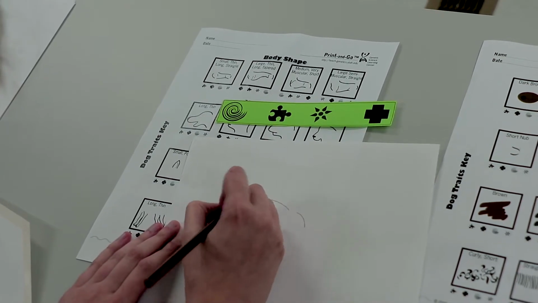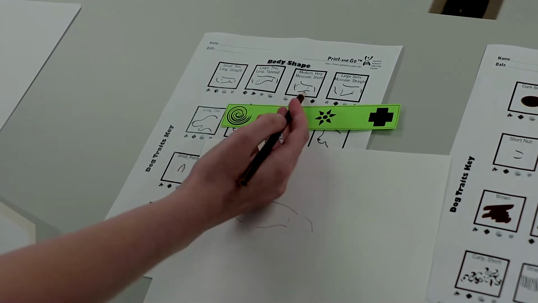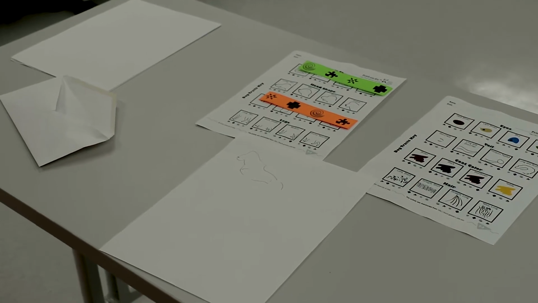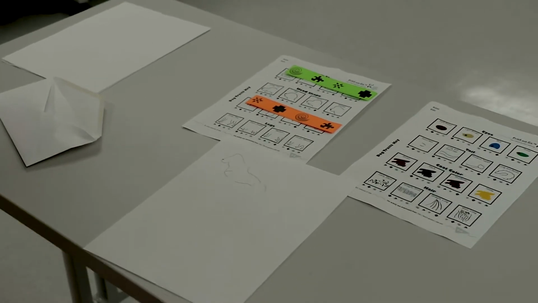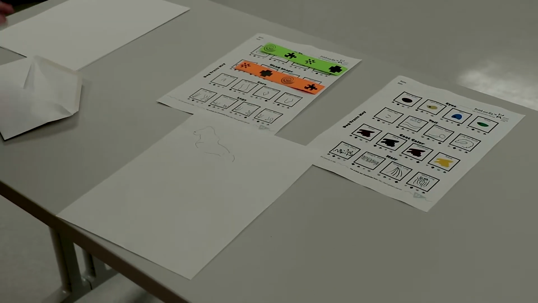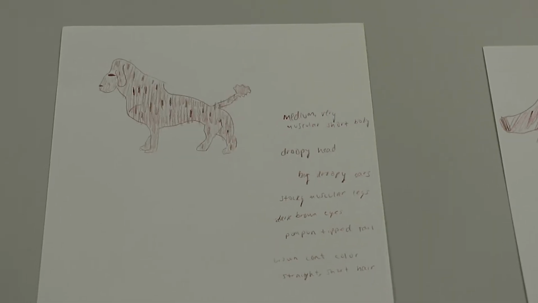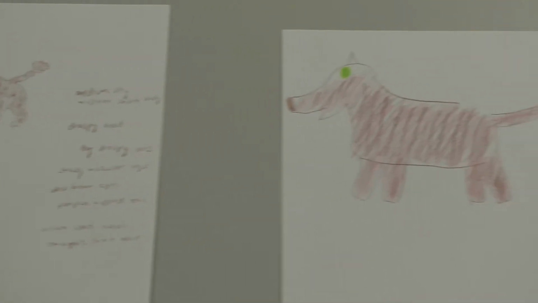So they'll take an envelope and they'll pull out their first strip, and they'll look at their sheet and they'll figure out what body shape goes with the strip they pulled, and they'll draw that on their paper. And then they'll do that for each of the next traits. So the next one they pull out will tell them what head shape their dog should have, and the next one will tell them what type of ears their dog will have. And eventually they'll have a dog with 8 unique different traits.